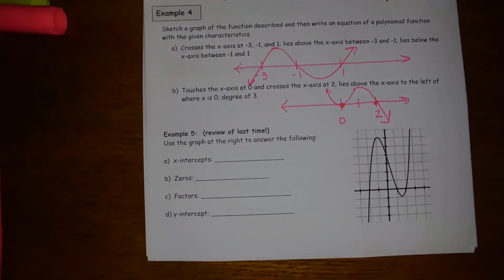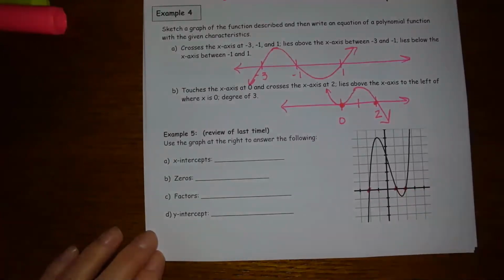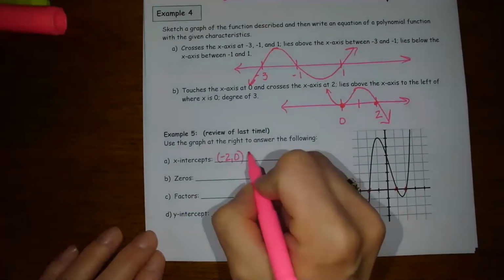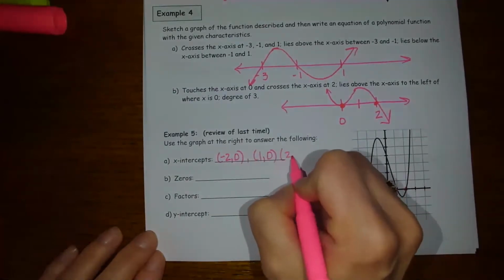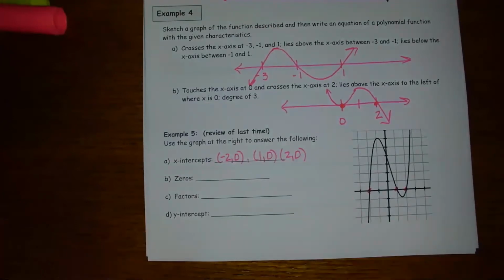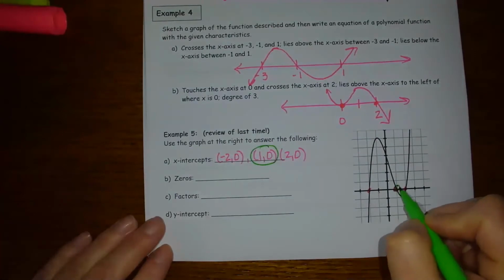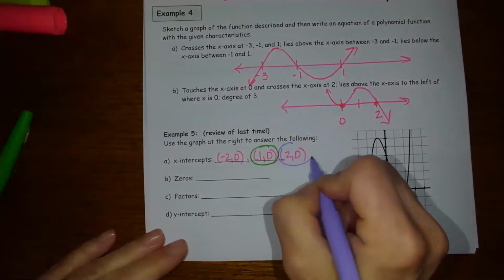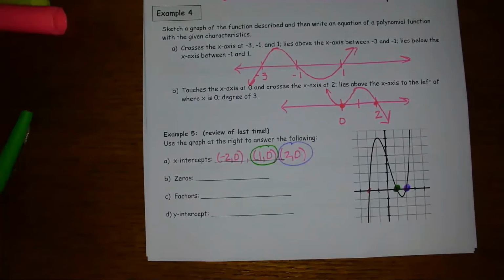Okay. One little last review. Where are the x-intercepts here? So if they say x-intercept, that's what? Negative 2, 0, 1, 0, 2, 0, right? Maybe we should match these up. I'll color that one green. Right. I'll color this one purple if I'm worried in my notes, if I need to make good notes. You can always color code.